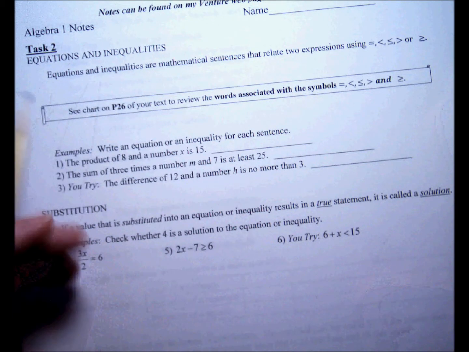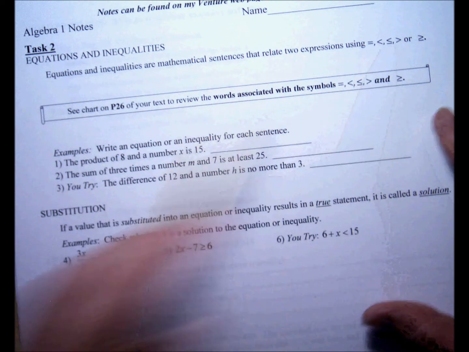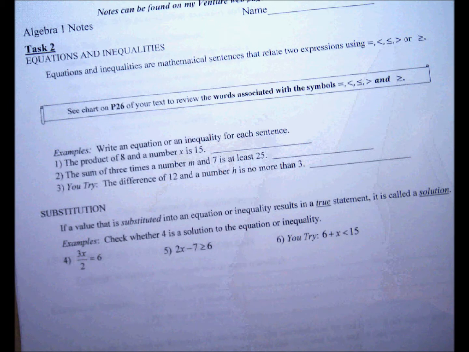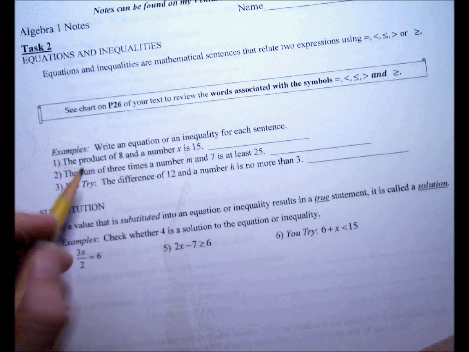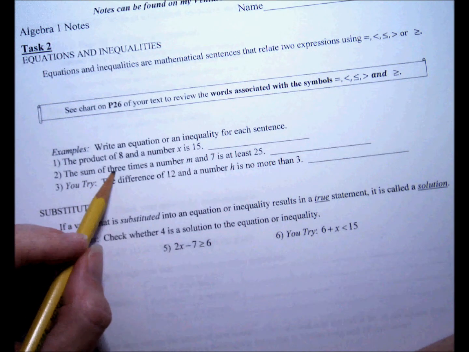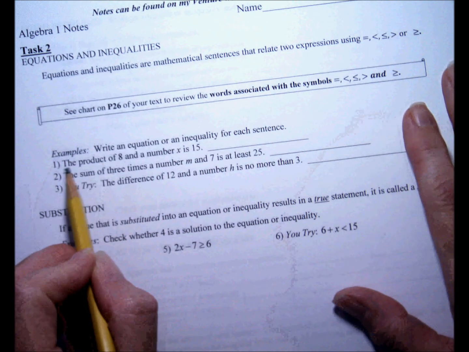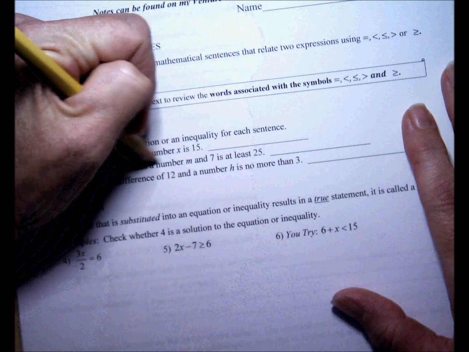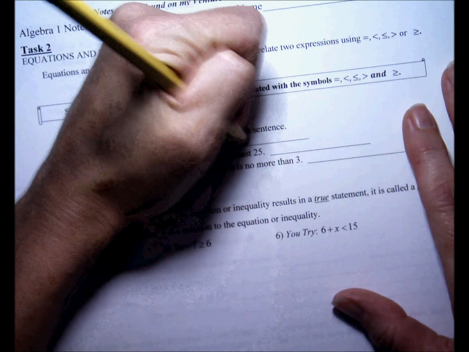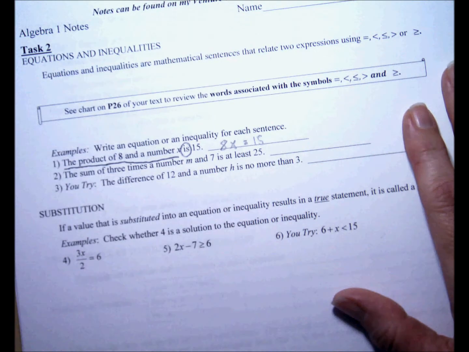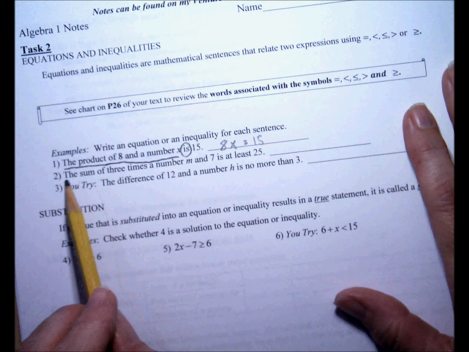Basically, equalities and inequalities are sentences that relate to expressions, and expressions are what we've been looking at, using these symbols, equals or an inequality sign. When you write an equation or an inequality, you need to be very, very careful about the language. This first one isn't so bad. It's pretty straightforward. The product of 8 and a number x, well, that's just 8x, is, when it's all by itself, generally means equals 15. 8x equals 15.